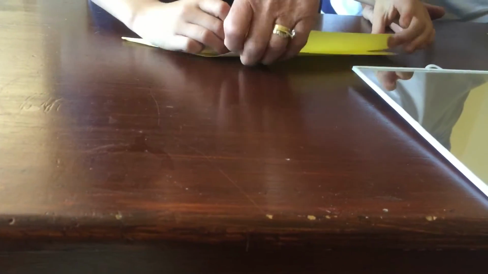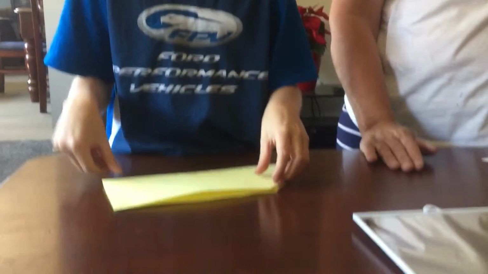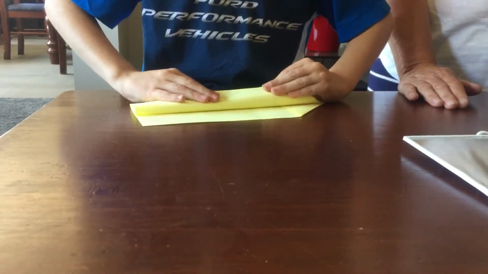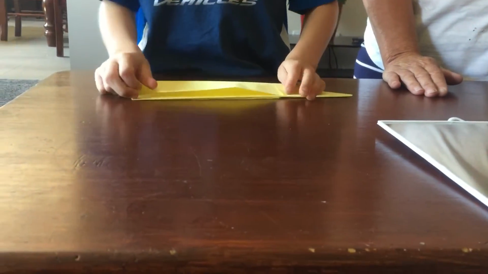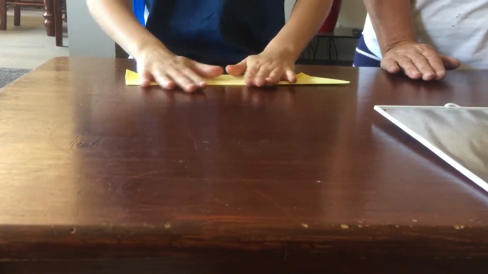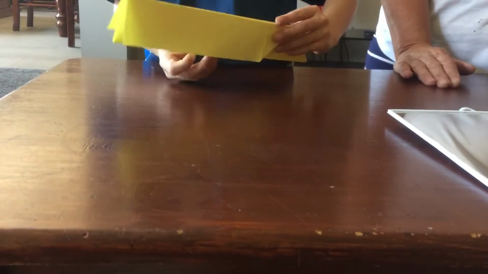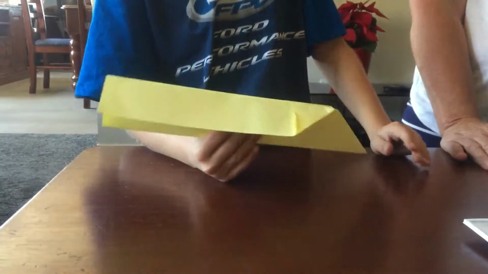In half, both halves are the same. As you can see, as Tarrant folds and creates the plane, again and again, each second fold will create symmetry.